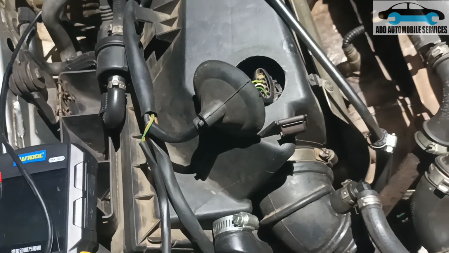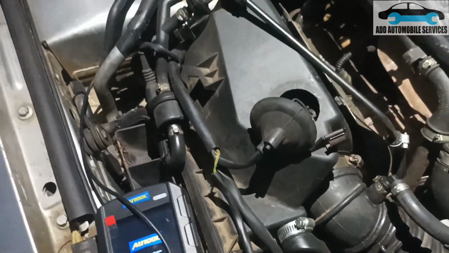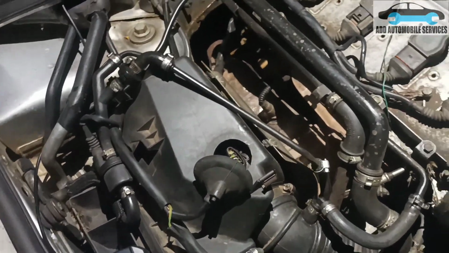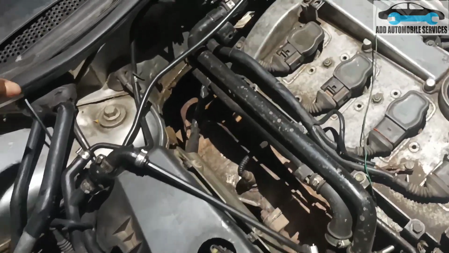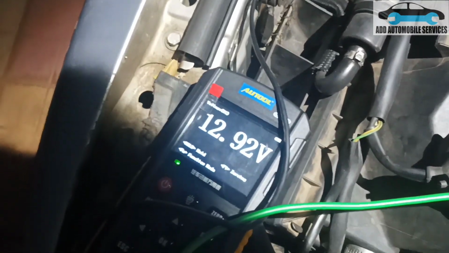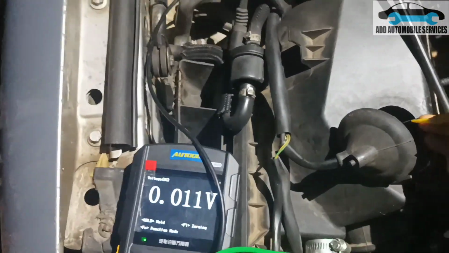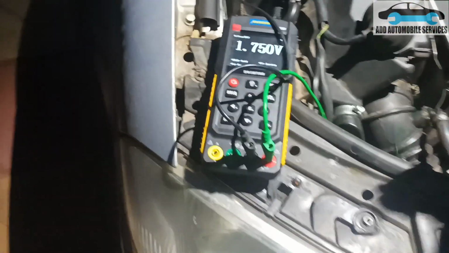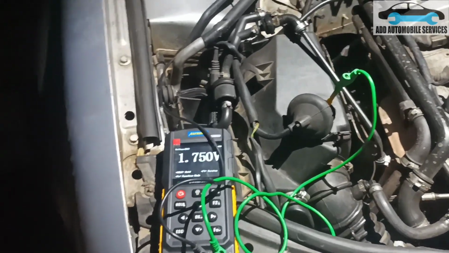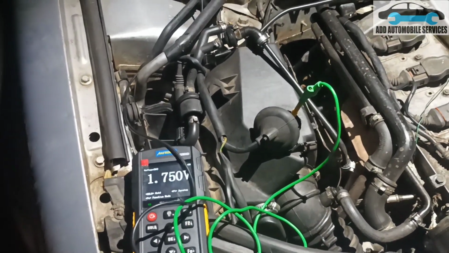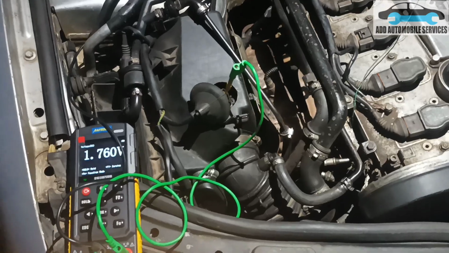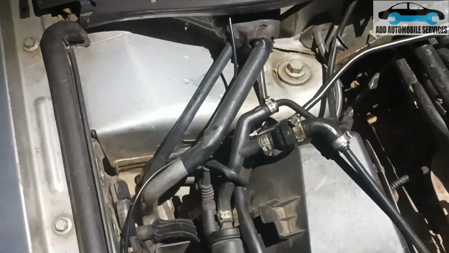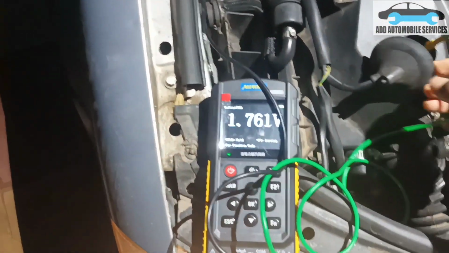I've connected my multimeter to battery ground, and I have to test my equipment and make sure my multimeter is giving me 12 volt. So test power, and my multimeter gives me 12 volt. So let me plug it in here. I'm getting no voltage. So I'm going to turn the key on and see if the voltage will change. Now I've turned the key on and the voltage remains the same.